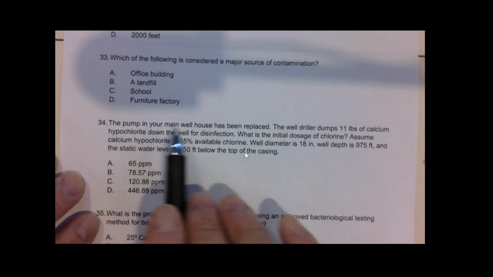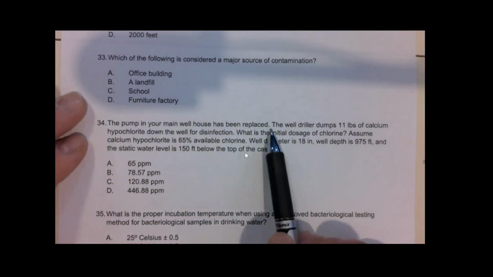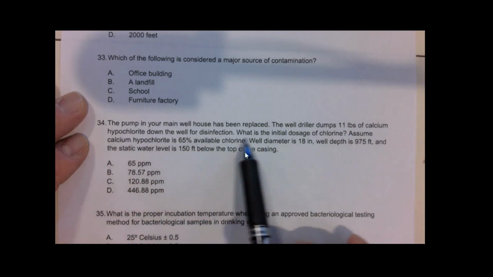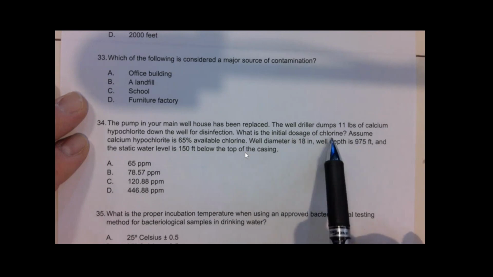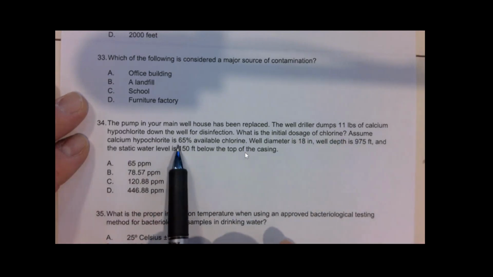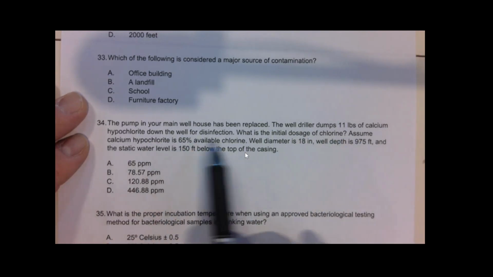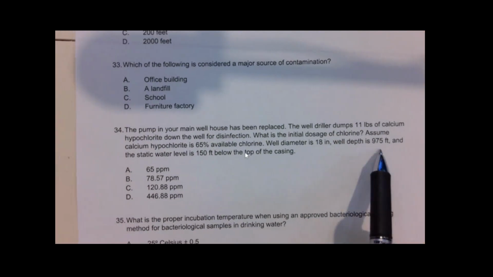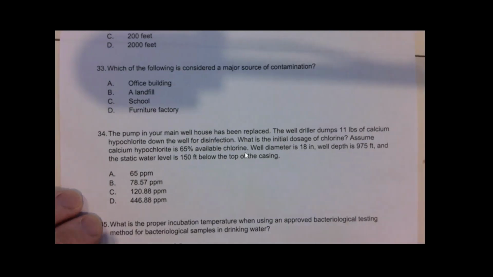The pump in your main well house has been replaced. The well driller dumps 11 pounds of calcium hypochlorite down the well. What is the initial dose of chlorine? Assume that calcium hypochlorite is 65% available chlorine. The well diameter is 18 inches, the well depth is 975 feet, and the static water level is 150 feet below the top of the casing.